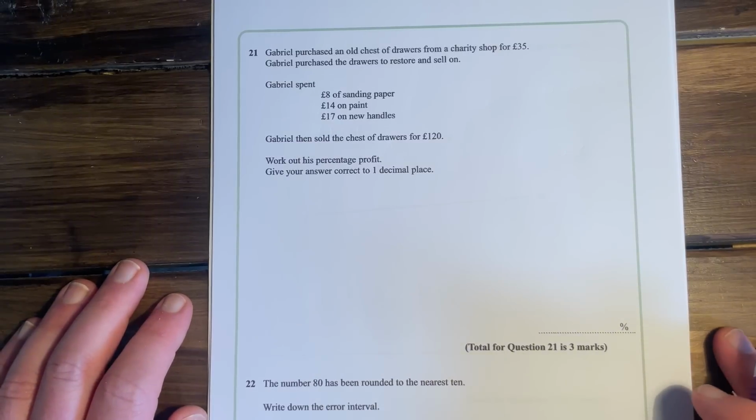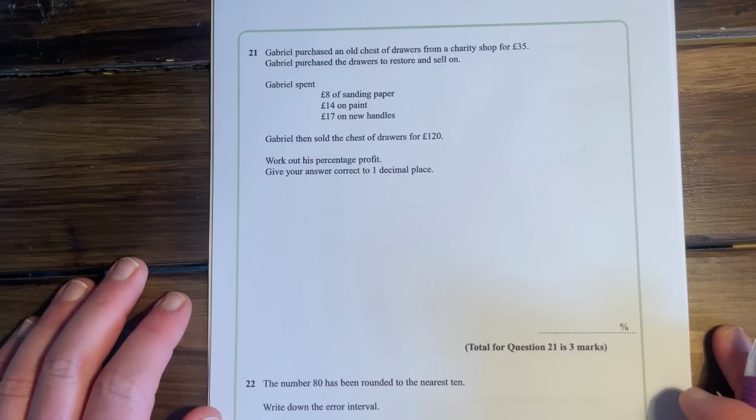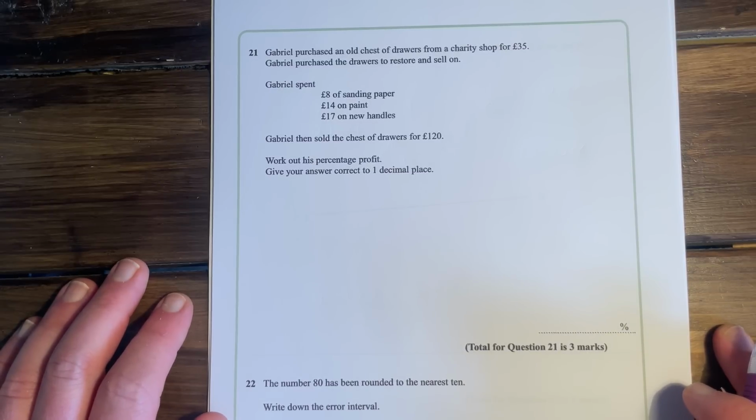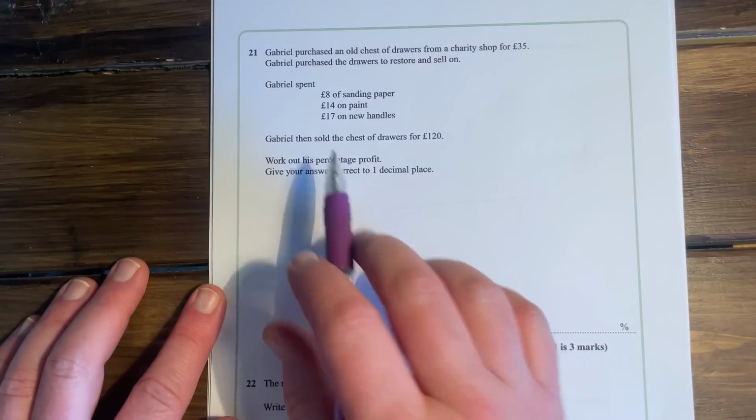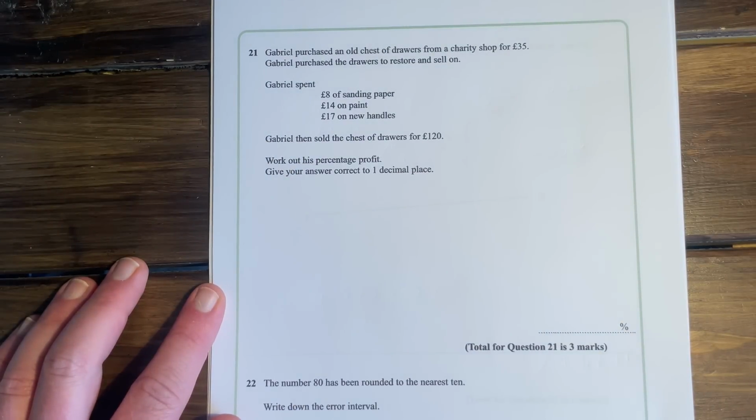Gabriel purchased an old chest of drawers from a charity shop for £35. Gabriel purchased the drawers to restore and then sell on. Gabriel spent £8 on sanding paper, £14 on paint and £17 on new handles. Gabriel then sold the chest of drawers for £120. Work out his percentage profit.